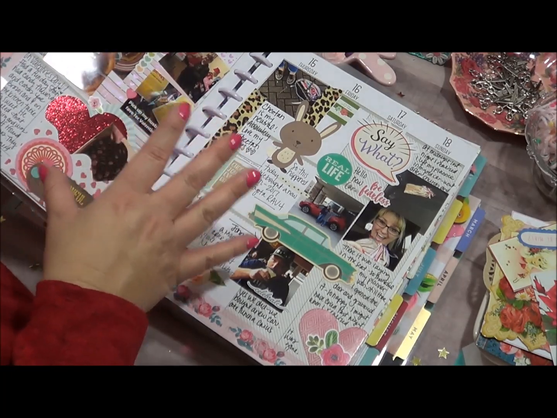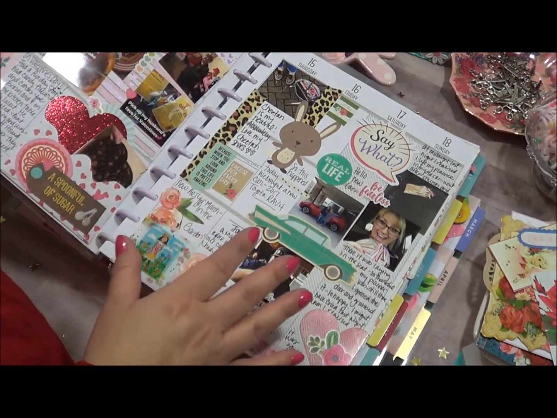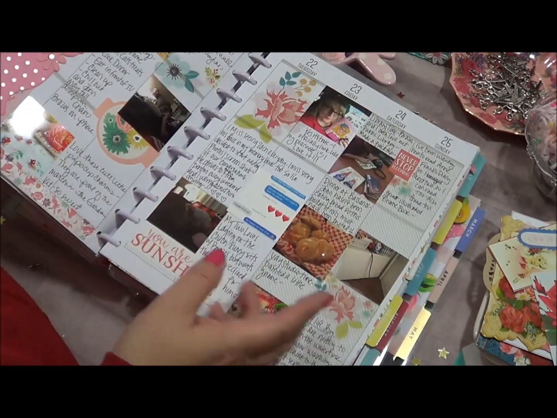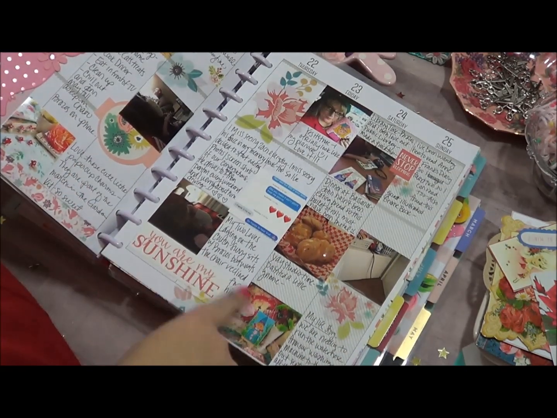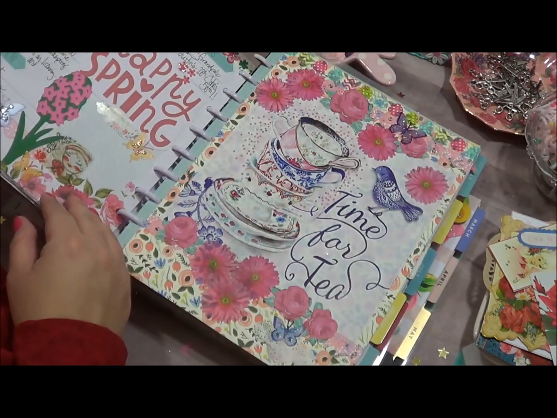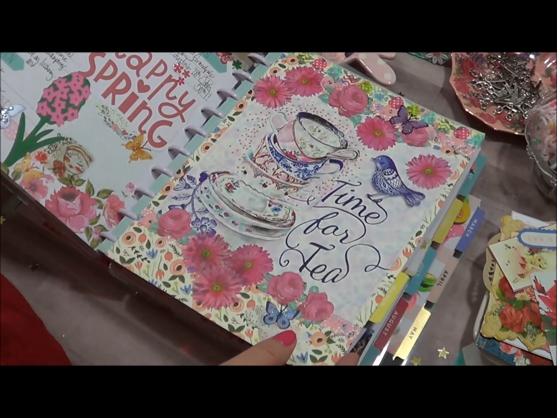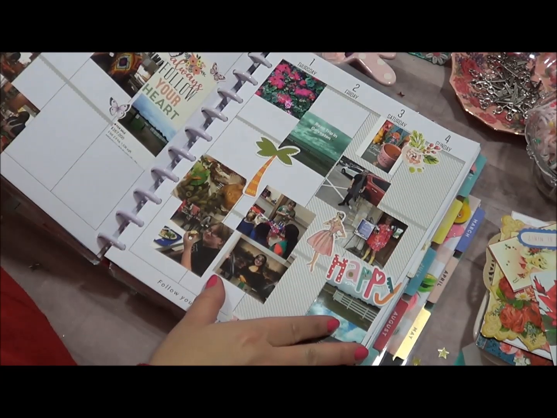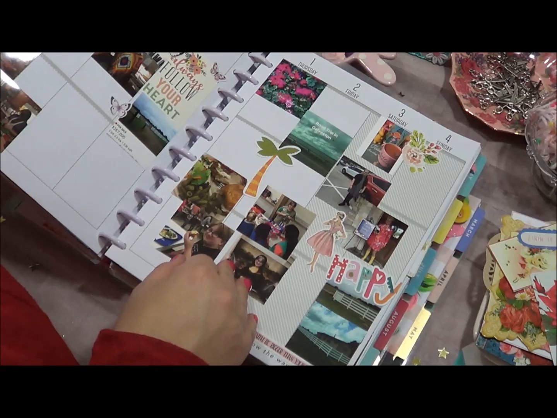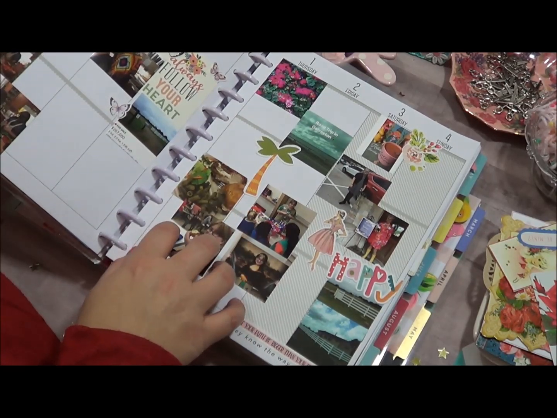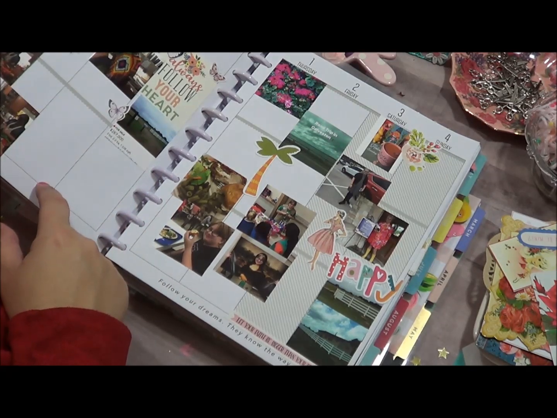I feel like I'm big into writing, and this just gives you more opportunity to write and fill in with more fun little items that I know we all have. Whether you're a scrapbooker or a planner, you have all the paper products and ephemera, and this just gives it more opportunity.